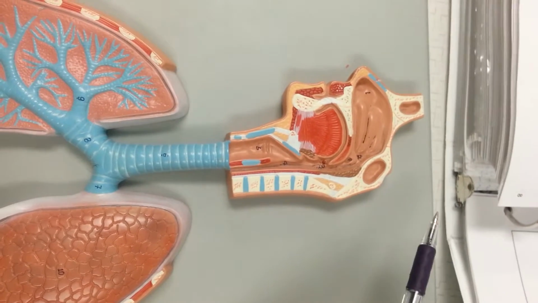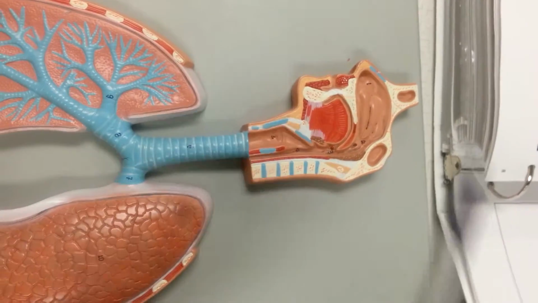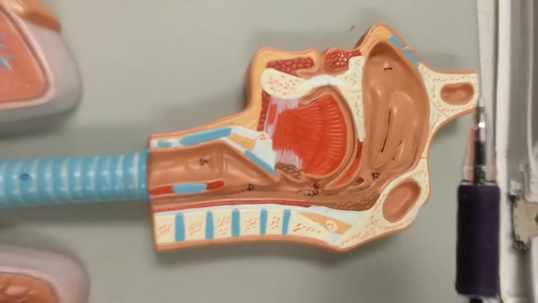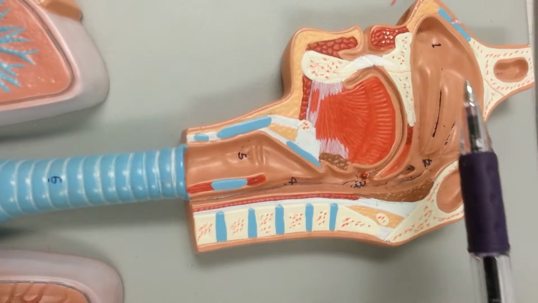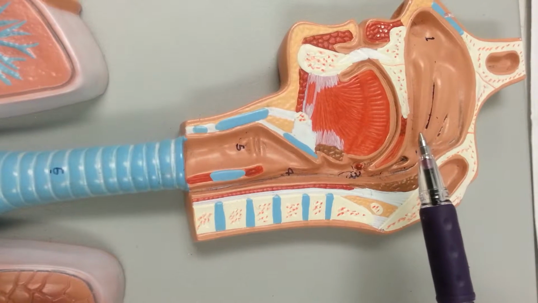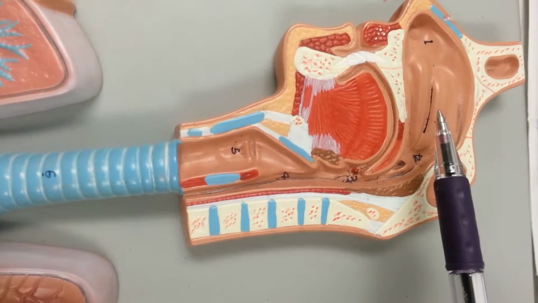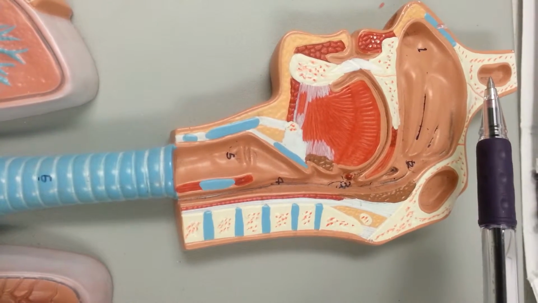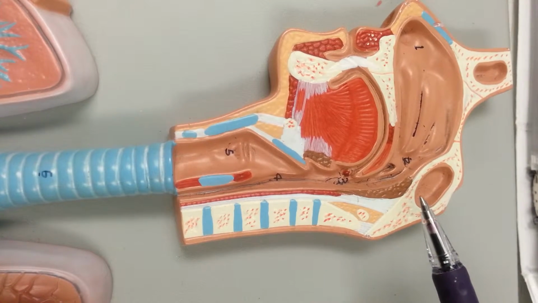Okay, the respiratory system. We're going to talk about this whole area right here. I'm going to zoom in. We have the nasal concha, superior, middle, inferior. And then we have the frontal sinus and sphenoid sinus.